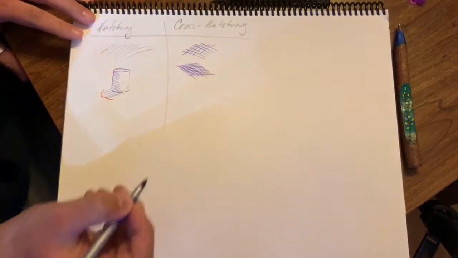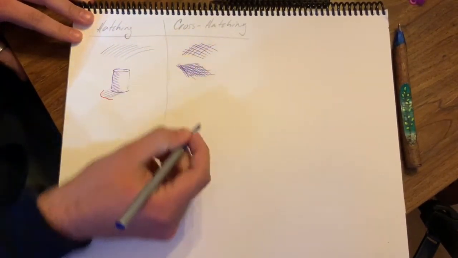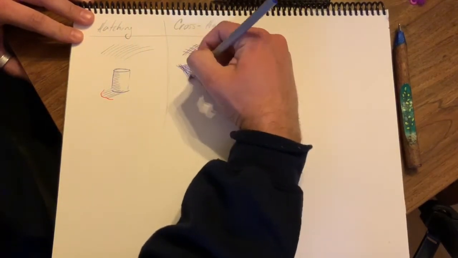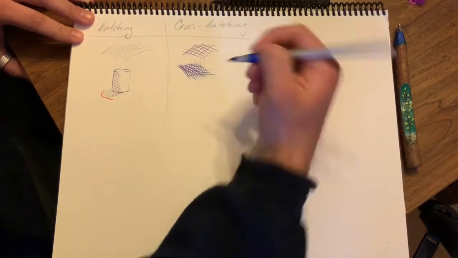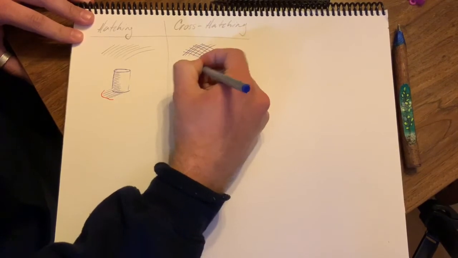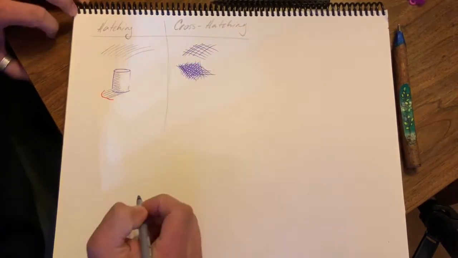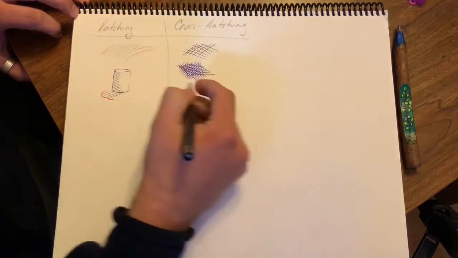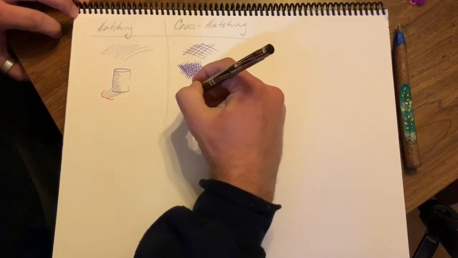And how this works is the closer you're crossing, and you don't have to just cross two ways, you can cross multiple ways, right? You can cross diagonally, all right? And eventually you're creating a darker tone. So same sort of thing, I'll draw the cylinder again. We'll go with the cylinder.